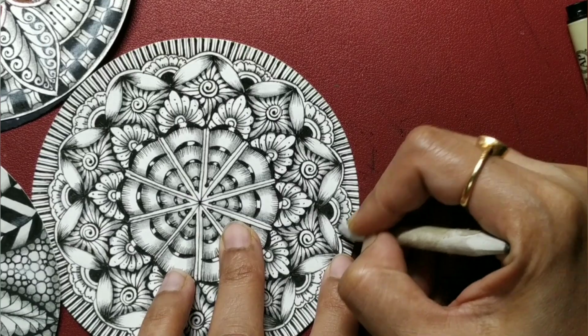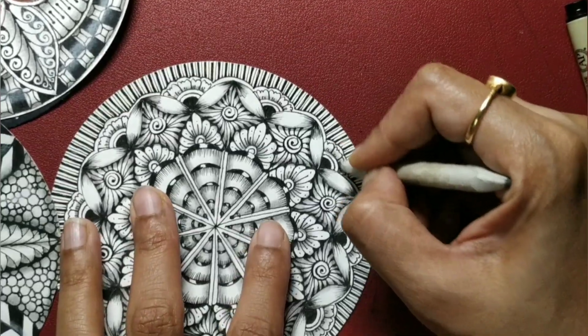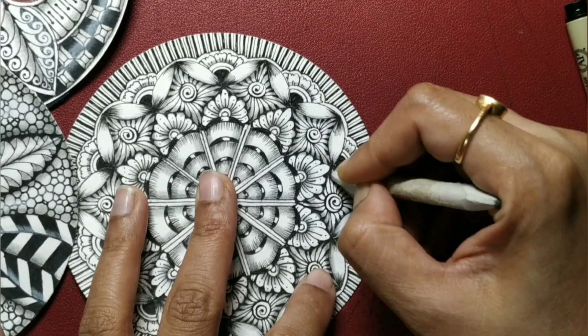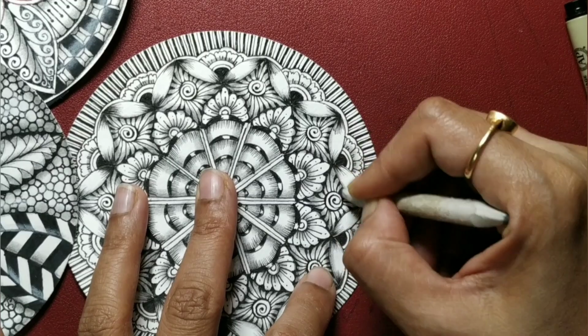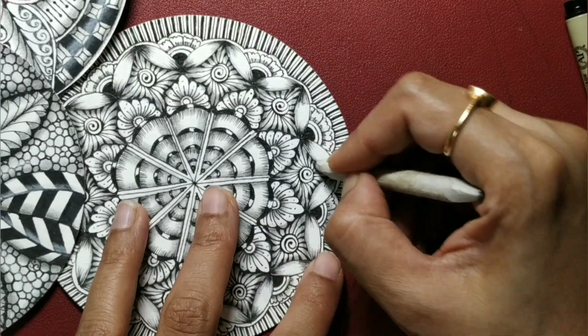Yeah. Moving on to the henna drums. We did not blend this one.